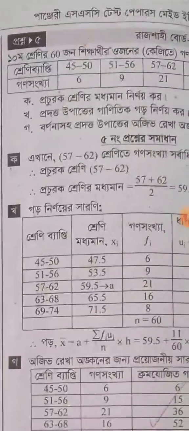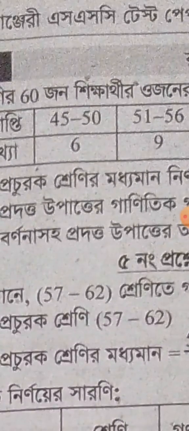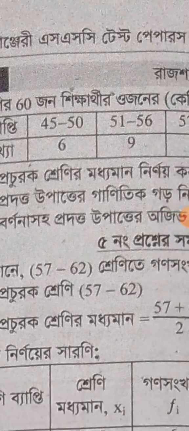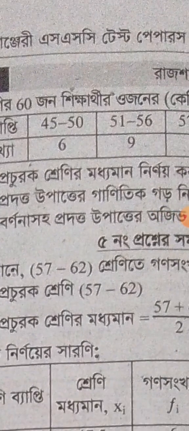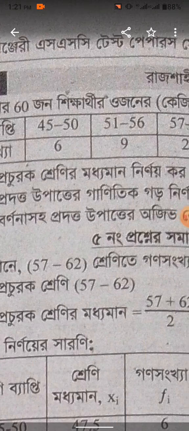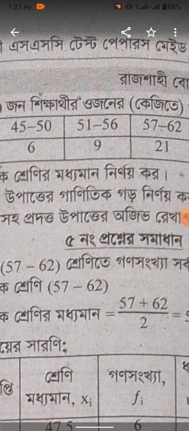So in this particular case, the lower limit of first class is 45 and that of second class is 51, right? So the difference between this one and the previous problem is that the class interval is 6 in this case, but in the previous case it was 5. So the first few frequencies are 6, 9, 21.